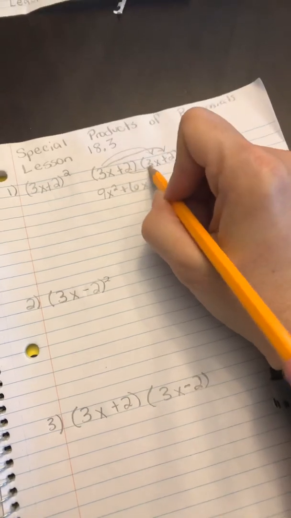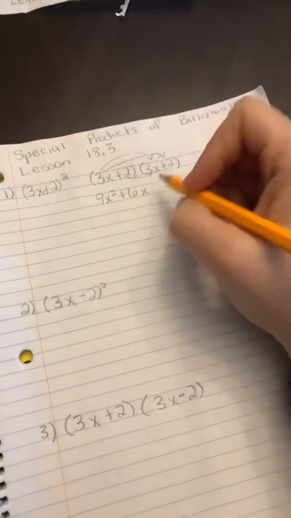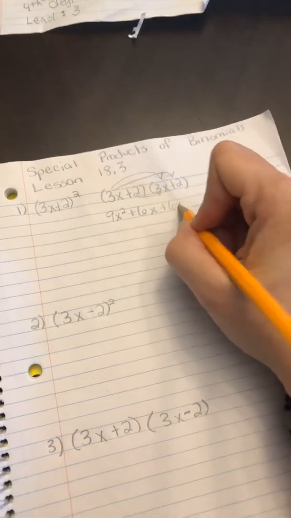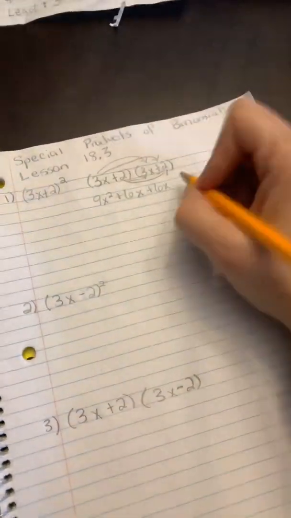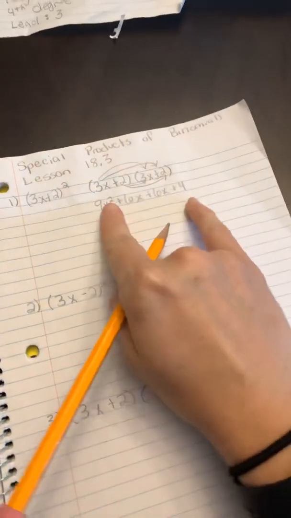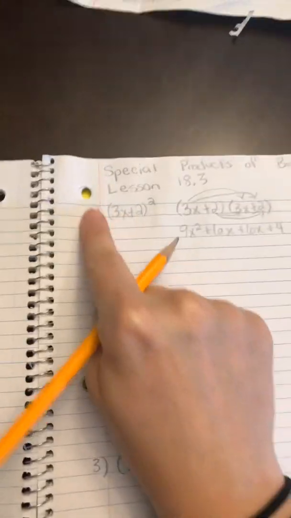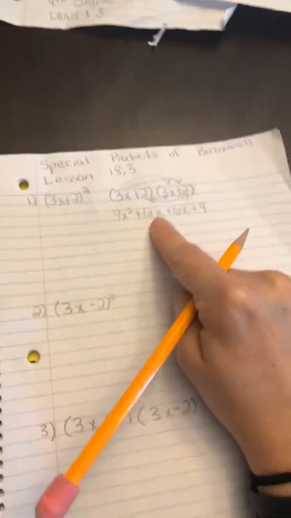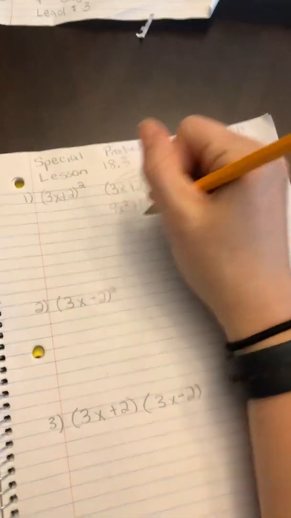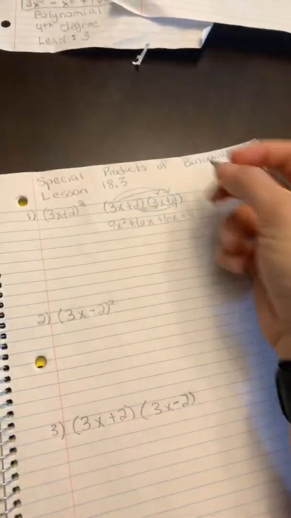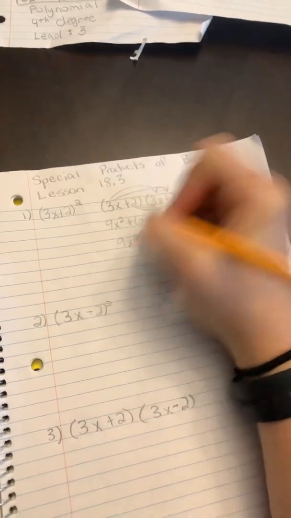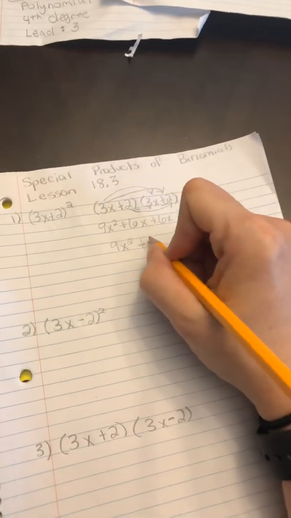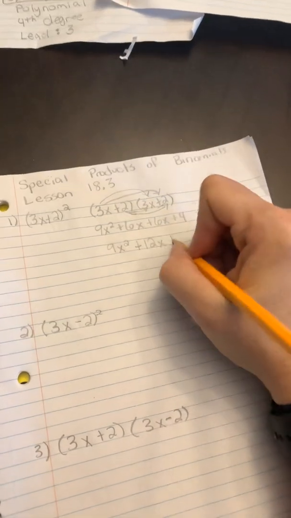Then we have 2 times 3x, which is also plus 6x. And 2 times 2, which gives you 4. So these match what you originally would have thought, but you also have this other term in the middle.